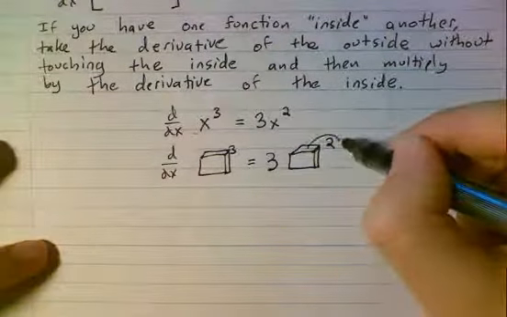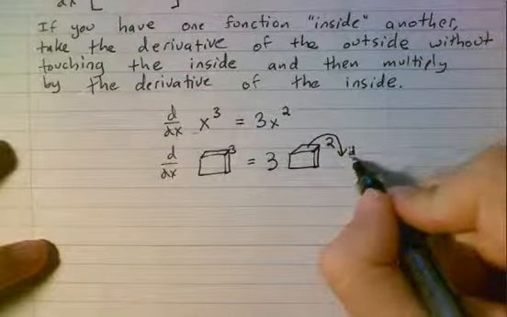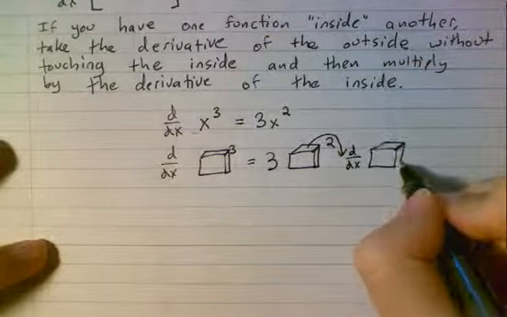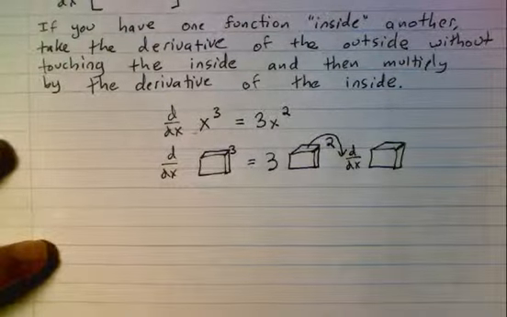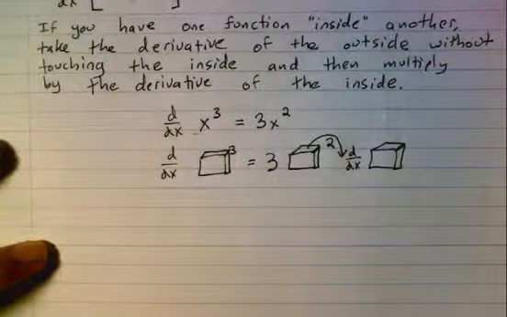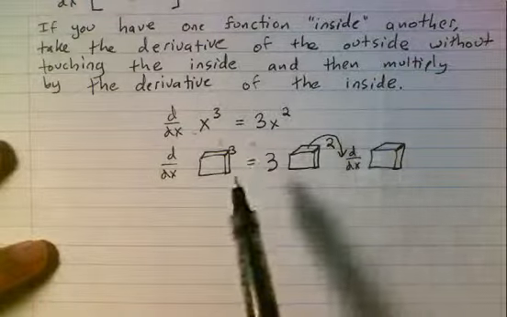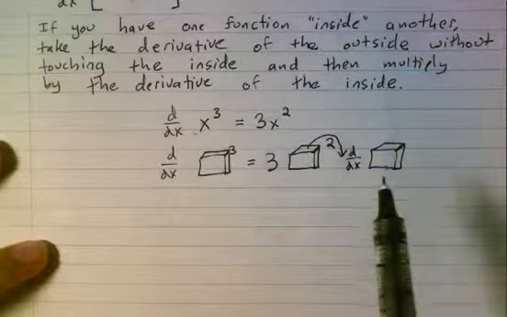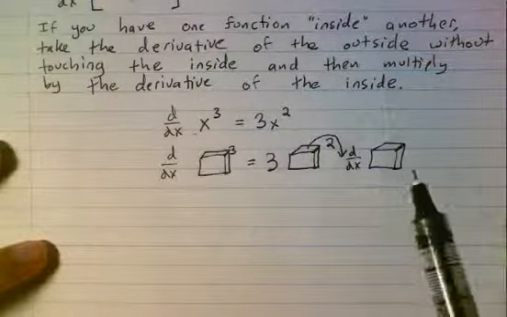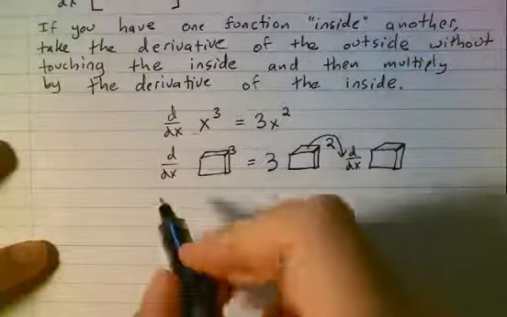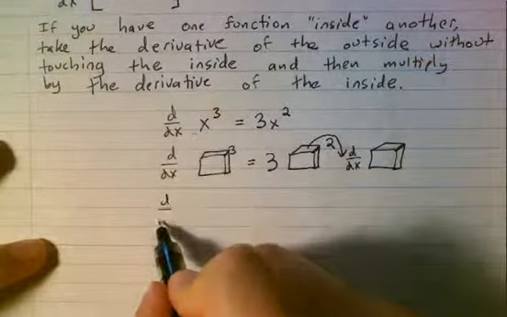And then we're going to take whatever was in the box and take its derivative. After we use our normal rule, we have to take the derivative of what's in the box. If there's only x in the box, then the derivative of x is 1, and it doesn't really change anything. So let's imagine this scenario.